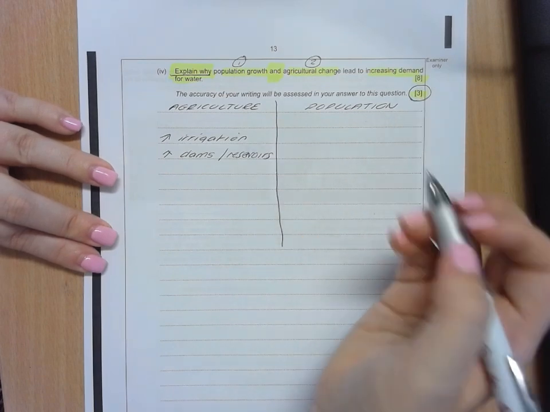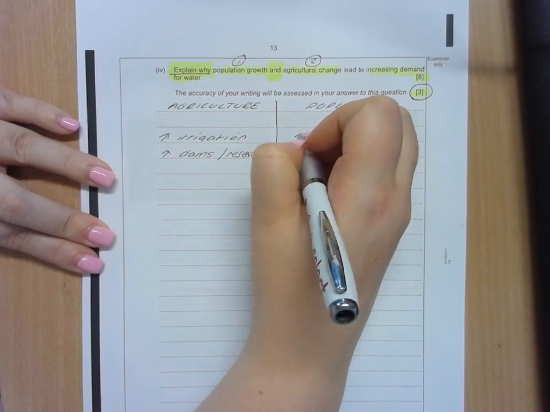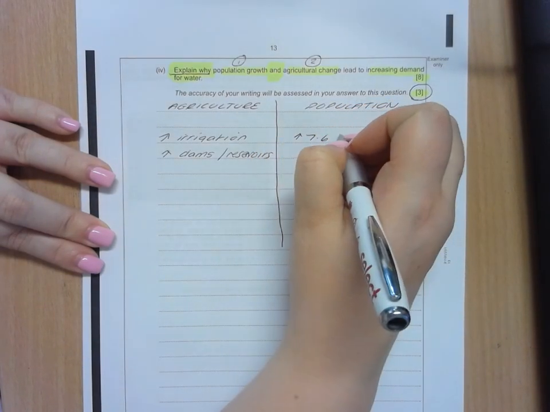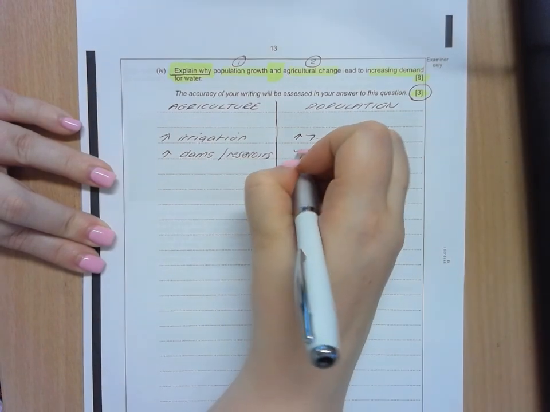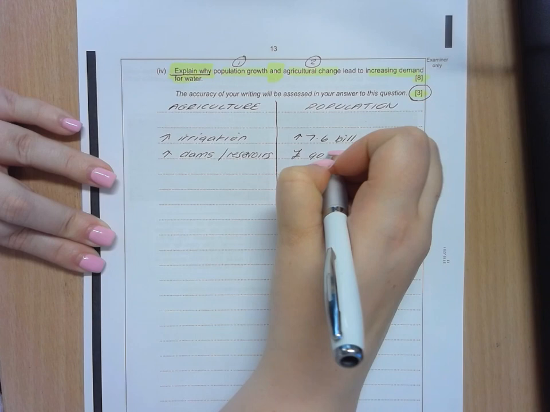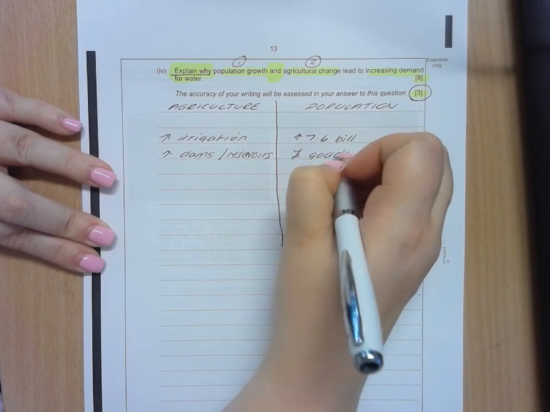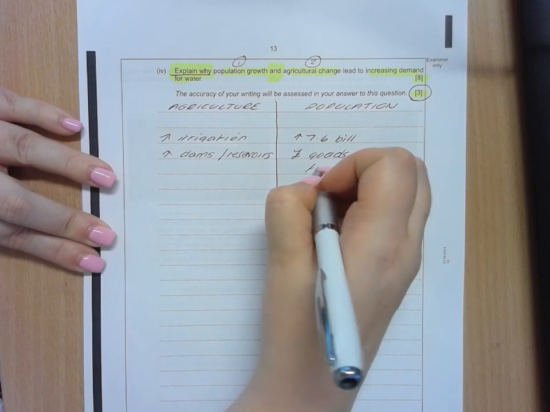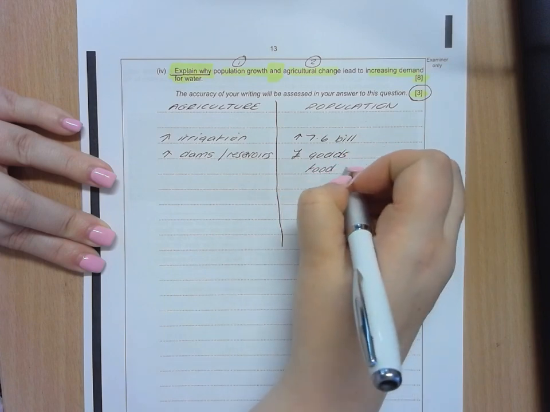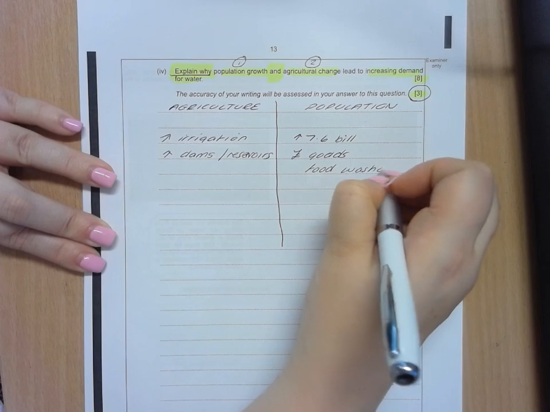And in terms of population, increased global population to 7.6 billion, right? People have got more money for goods. People are more developed. So if you think, we eat more food now, we've got washing machines.